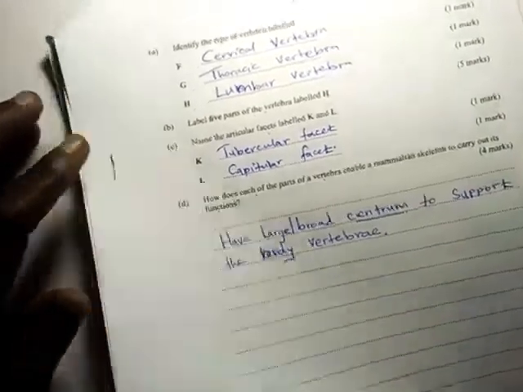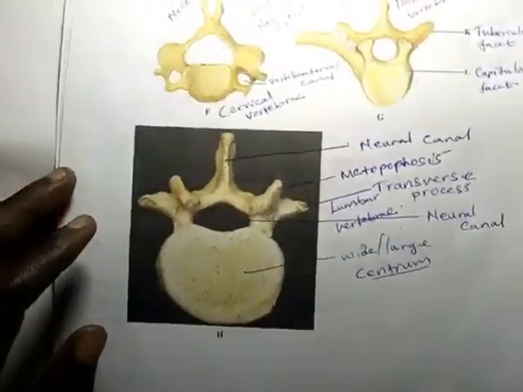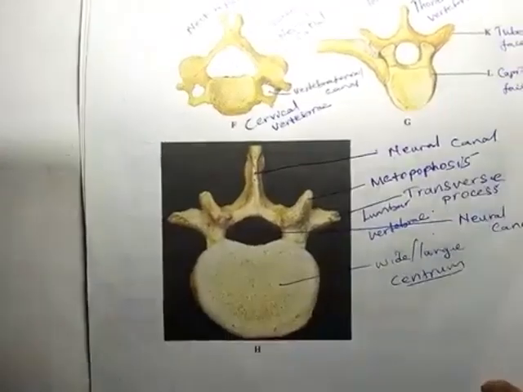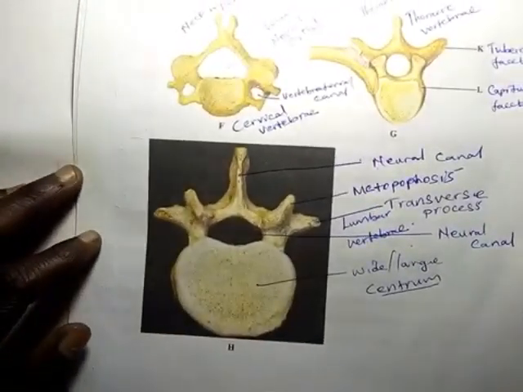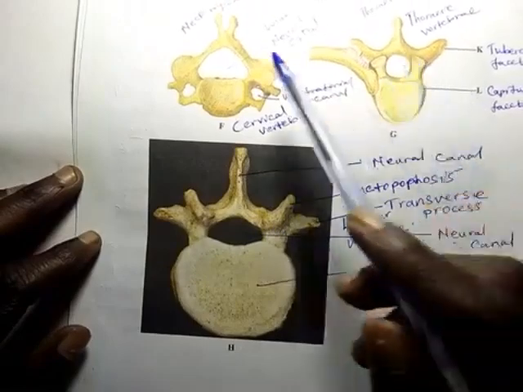Now the second one, as you see, all of them have the neural canal.